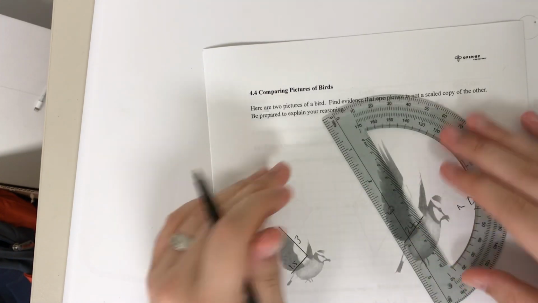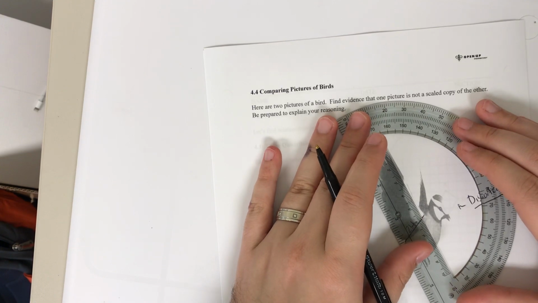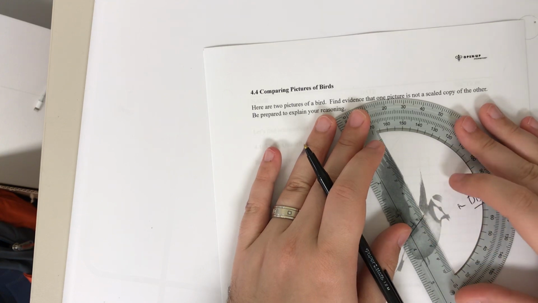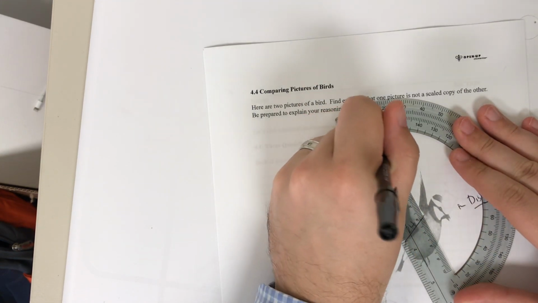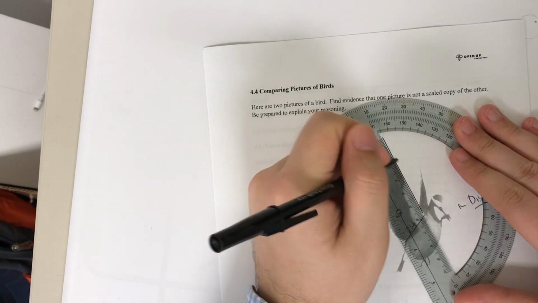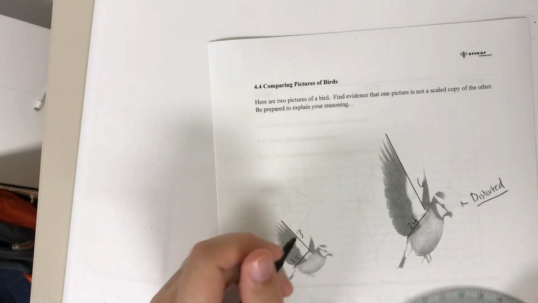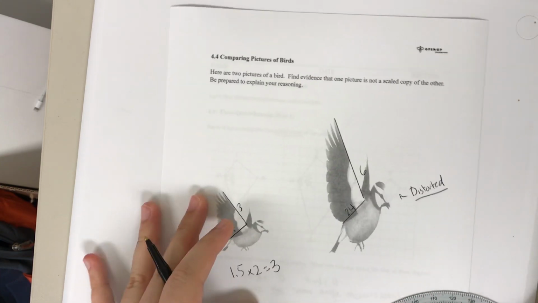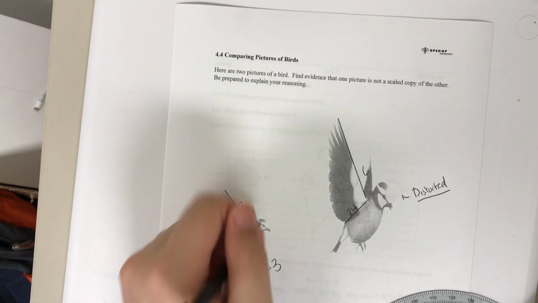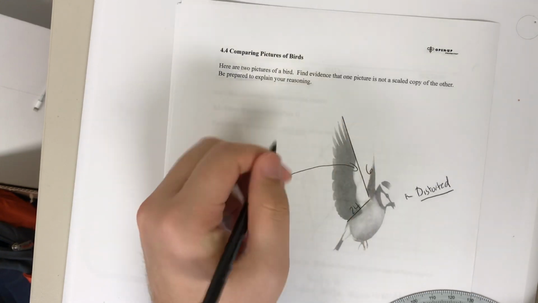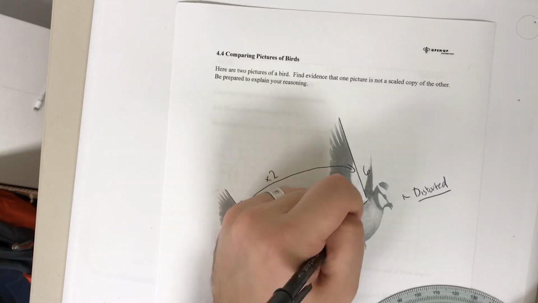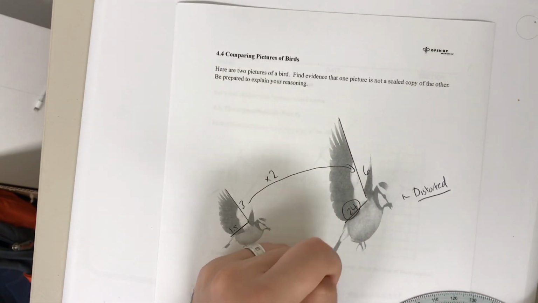That's 3, and then this one here, that seems to be the tip to there, reads about, let's say 6. So this one is double, right? That's double of each other, but 2.4, so 1.5 times 2 does equal 3. But if I apply that, so 3 times 2 does give me 6, but 1.5 times 2 does not equal 2 4/10. So they are not scaled copies.